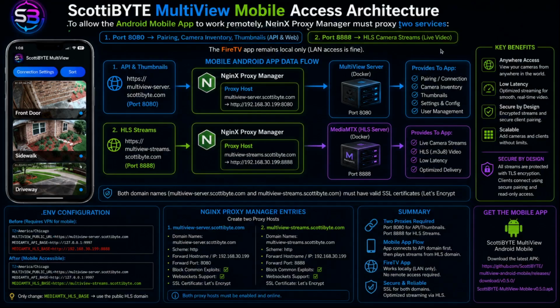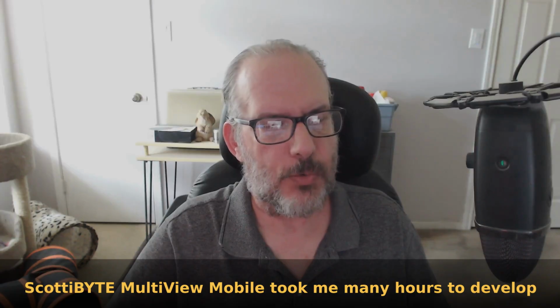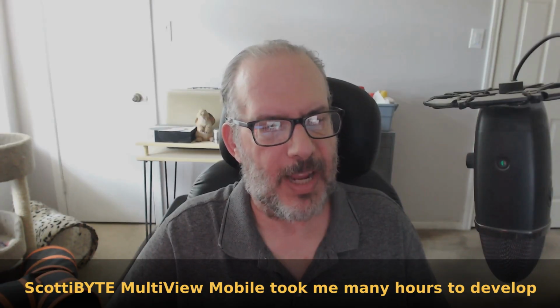So the advantage to this is that most camera applications, if you have local cameras, require you to VPN in. And certainly you could do that with this if you wanted to leave everything local. But the point is that you can go ahead and proxy this and be assured that the streams are highly encrypted. With the introduction of the MultiView Android client, the MultiView camera viewing system has become a complete end-to-end system.